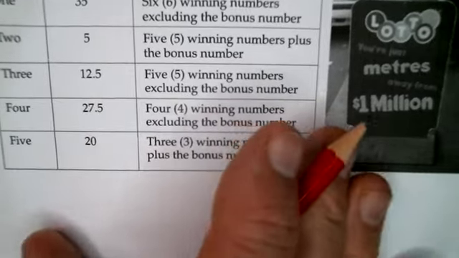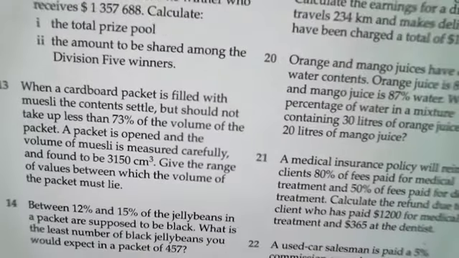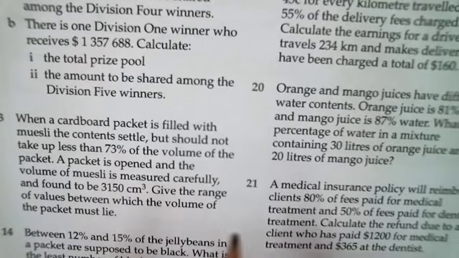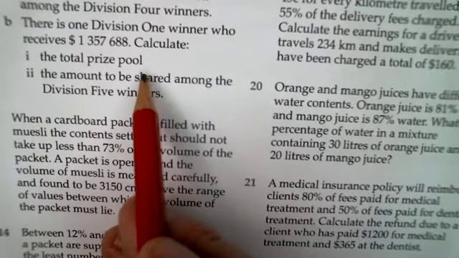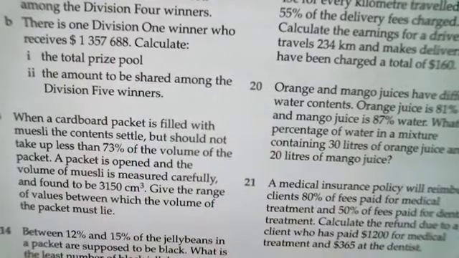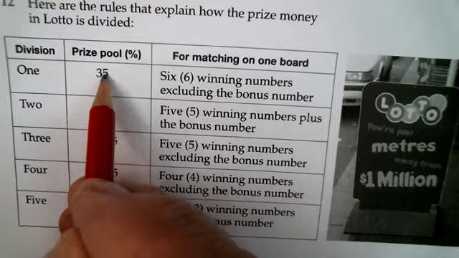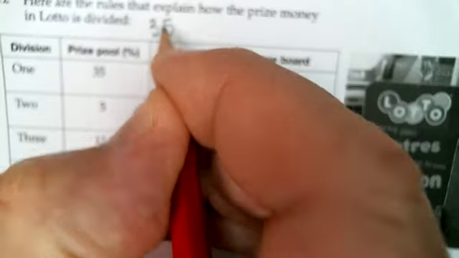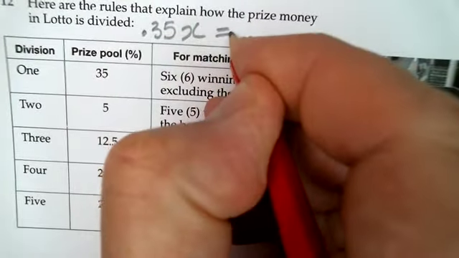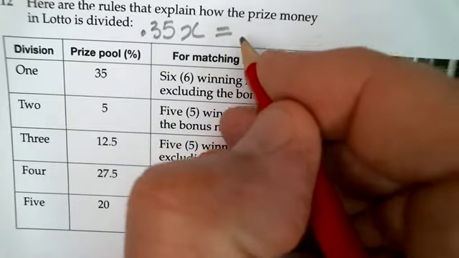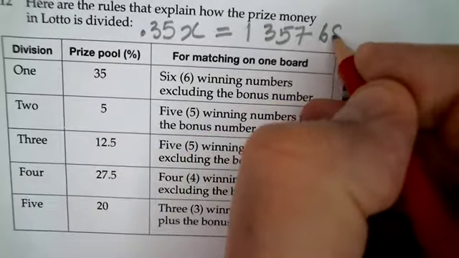So for Division 4, of course, we've got 27.5. Next question, though, and it's in 2 parts, I see. It says the Division 1 winner, there is only one Division 1 winner who receives $1 million and change. Calculate the total prize pool. So we know that the actual amount there is, the actual prize pool is 35%. 35%, so we could say 35%, I'll put it as a decimal, of the total prize pool, I'm going to call X, is, and I'll write out the number, that was 1,357,688.